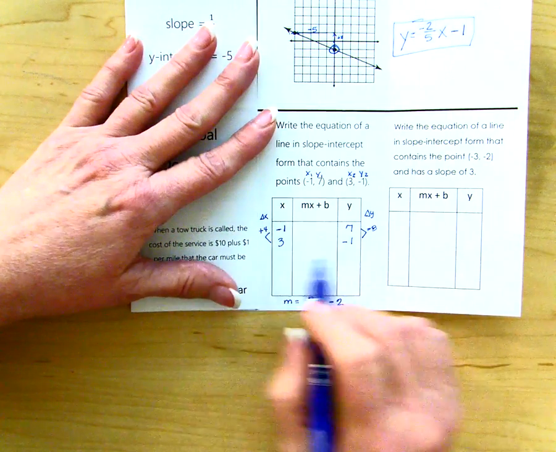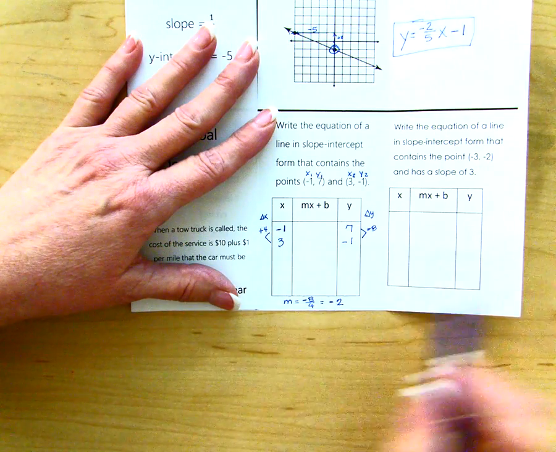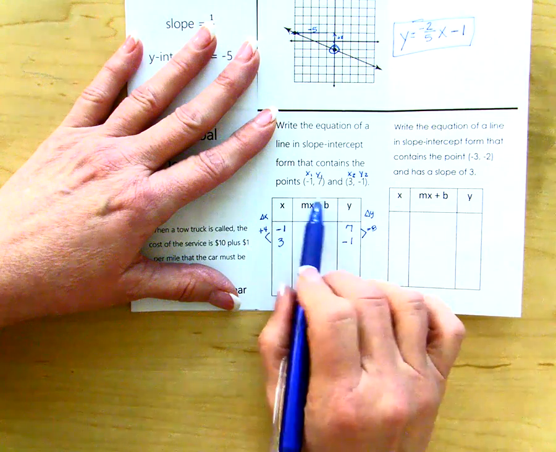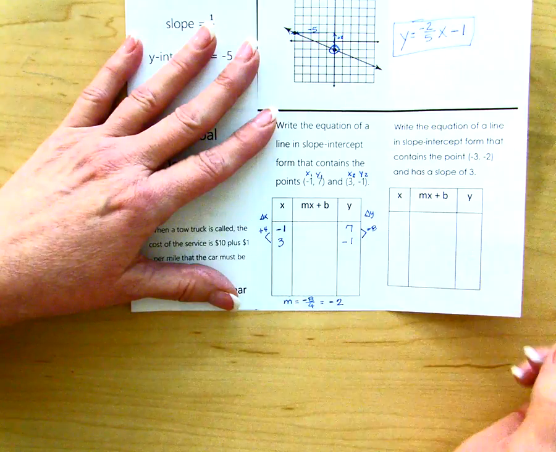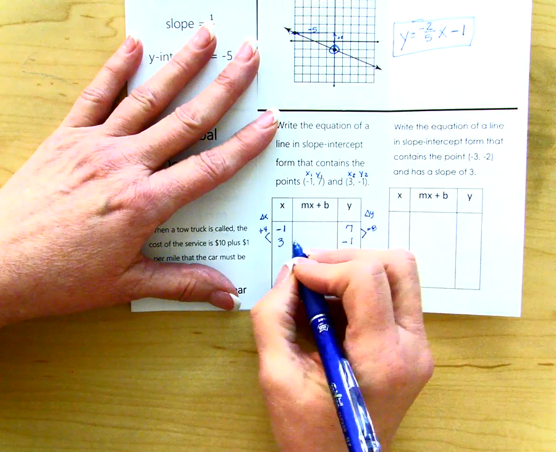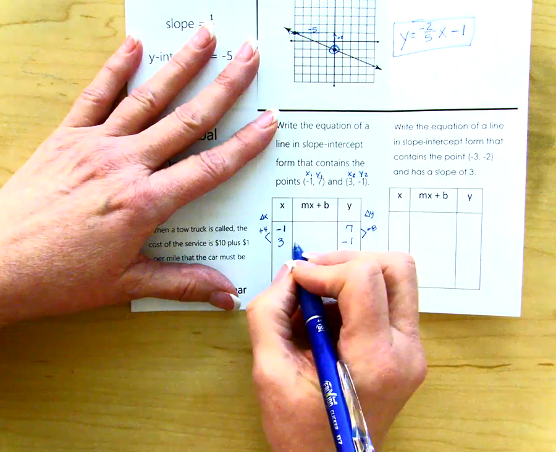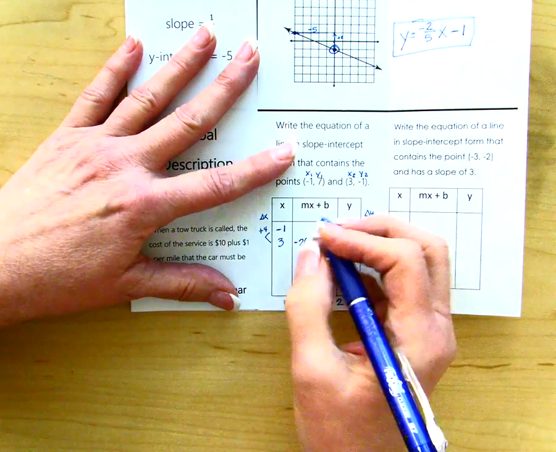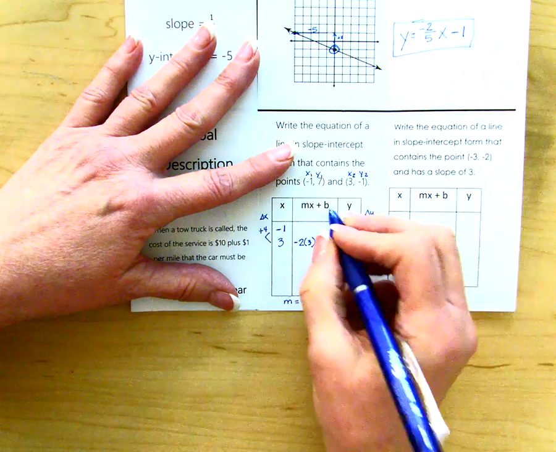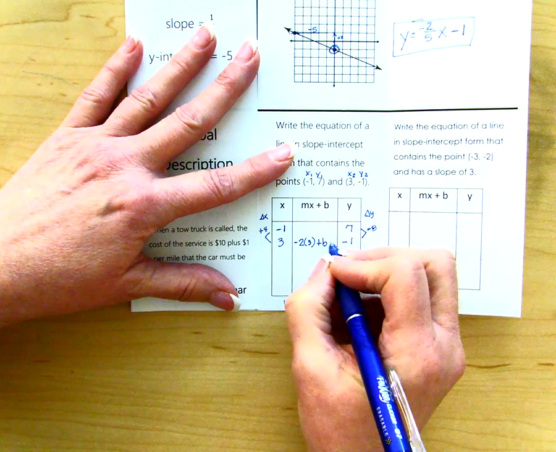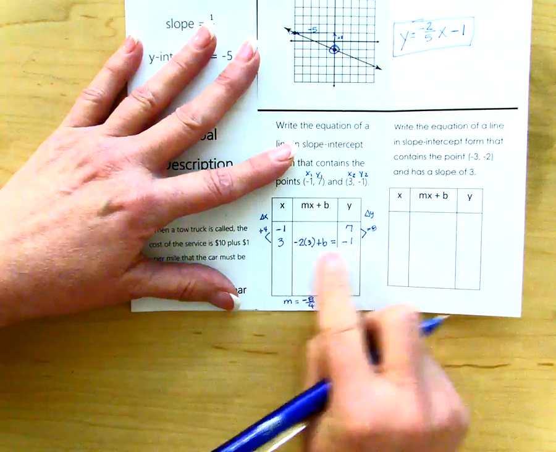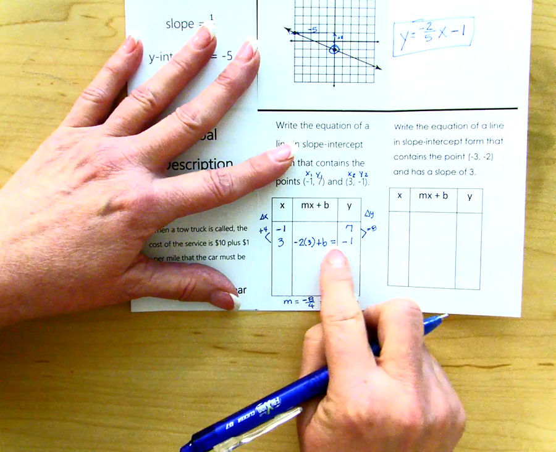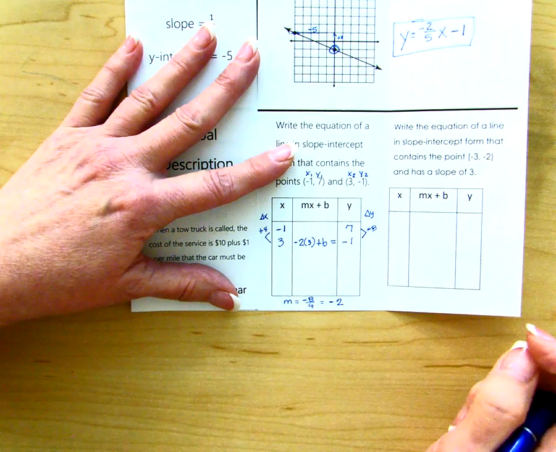So here I have a point and I have a slope. So I can take and substitute some values into here. What we do is we have a slope of -2, so m is -2. Our x value here is 3. We don't know what the y-intercept is, but that's going to equal y because mx plus b equals y. That's what our form says.